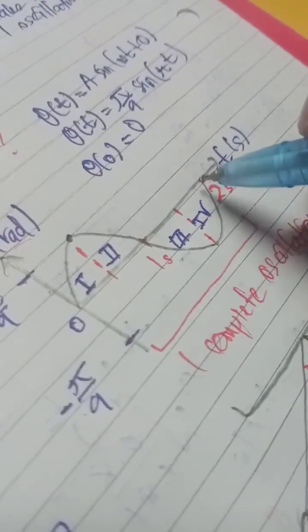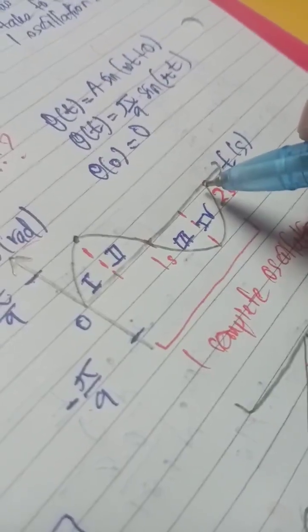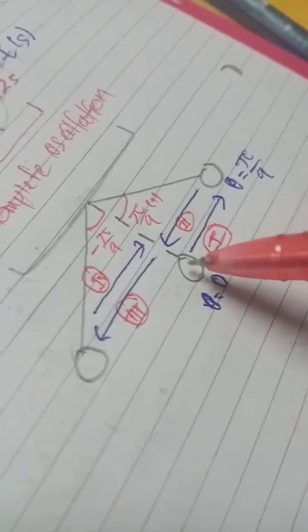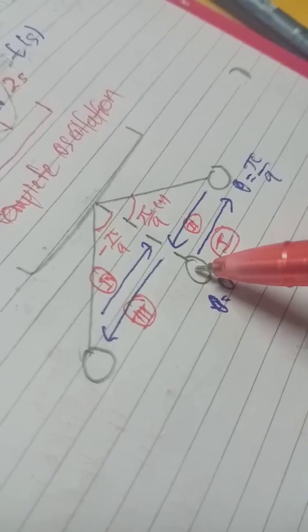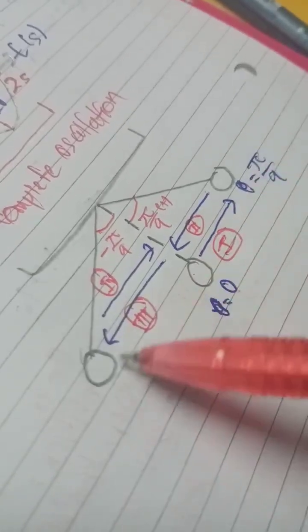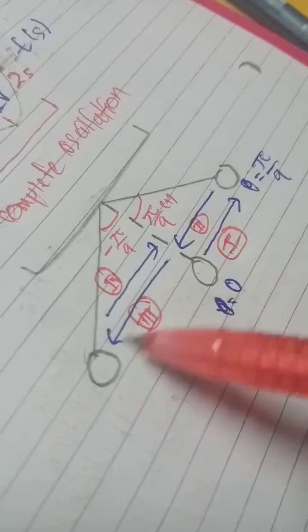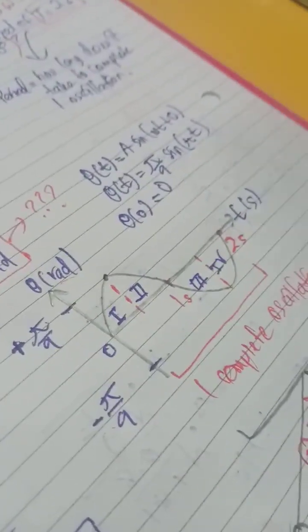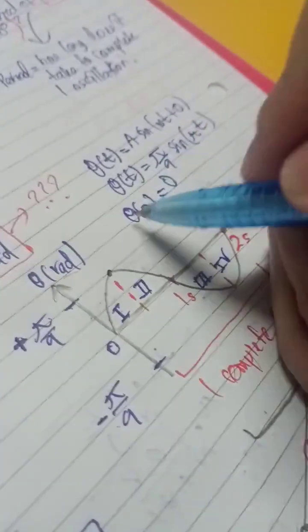And then the last one, from the top to the bottom, to complete one oscillation. So from the maximum displacement to the equilibrium position. This is what it means: one complete oscillation. So here I will recall it back: one, and then 2, 3, 4, 5 complete oscillations. That's what it means. As I mentioned, theta at time 0 is equal to 0.